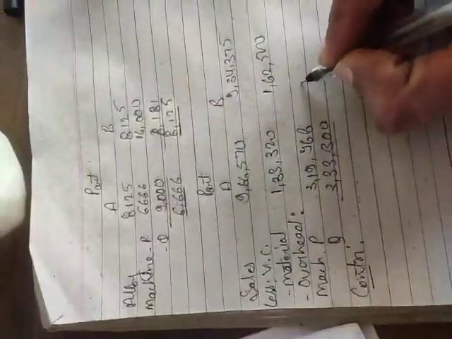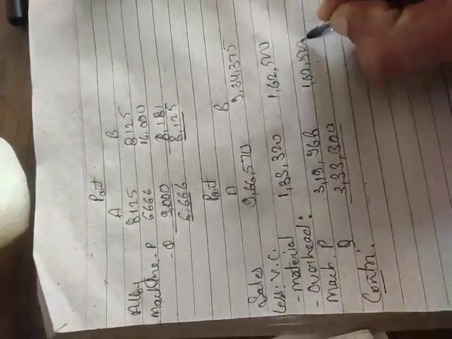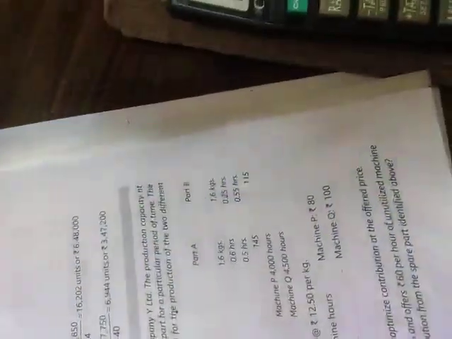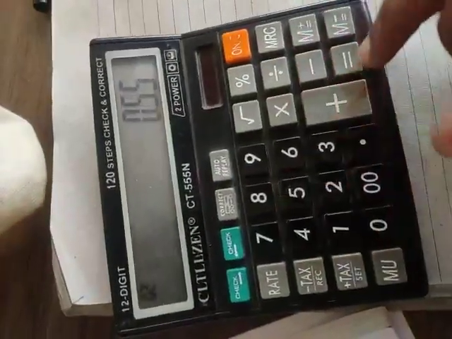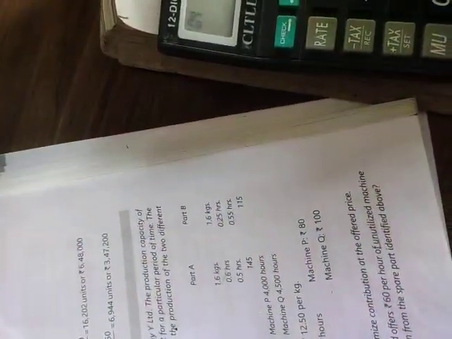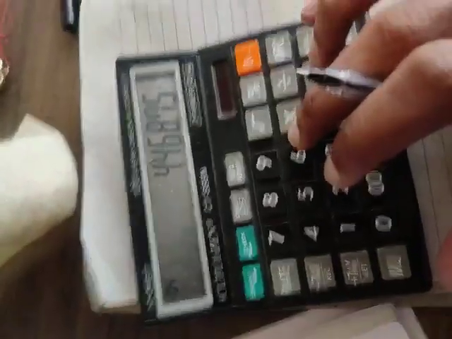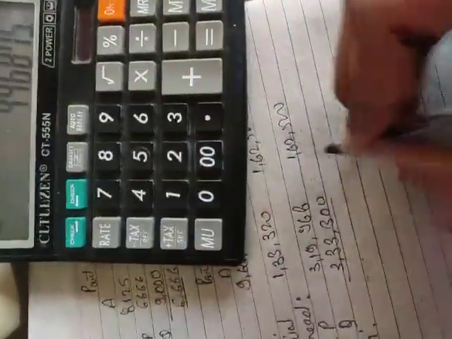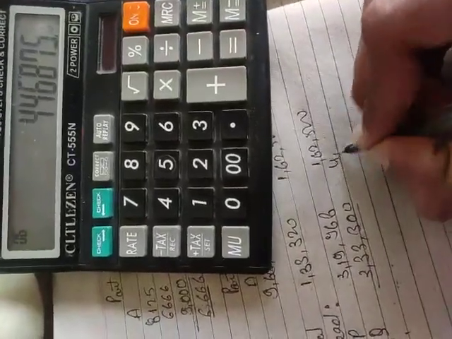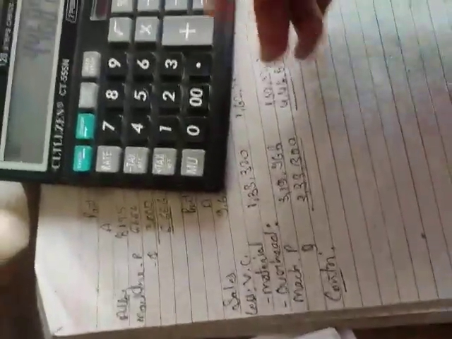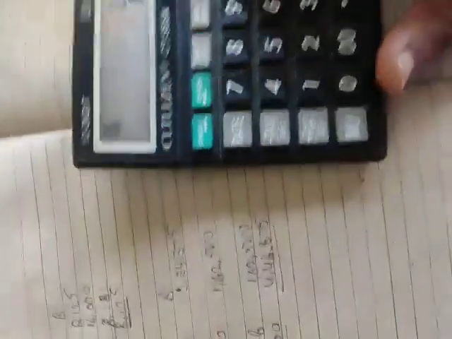That means 1,62,500 is the cost for machinery P. And 8125 units require this many hours of machinery Q, priced at 100 per hour. So 446,875 is the cost of using machinery P and machinery Q, and from here we can get the contribution amount.